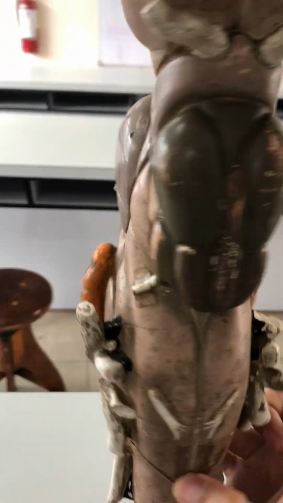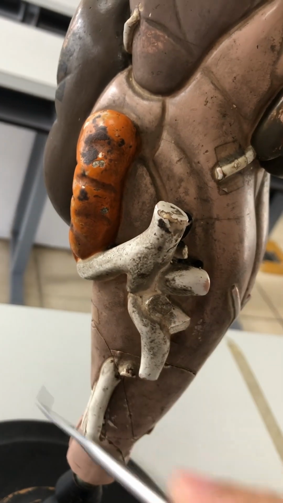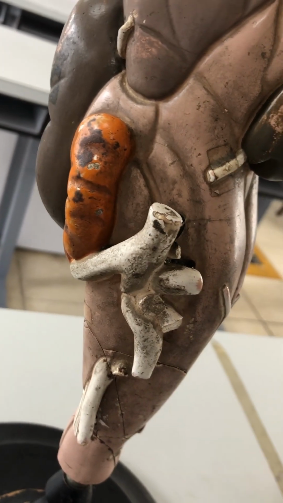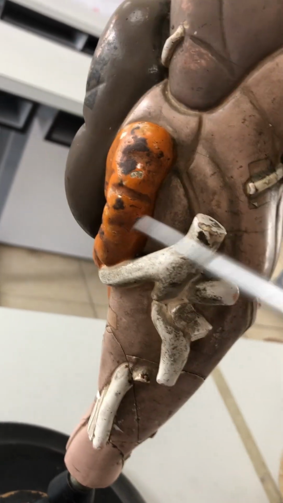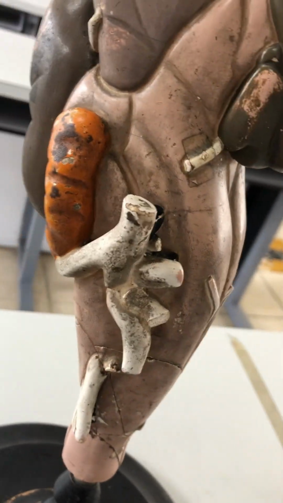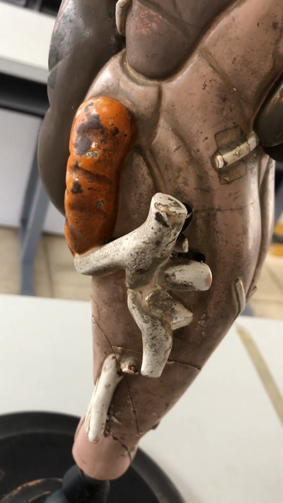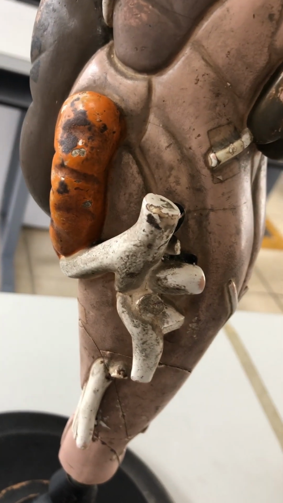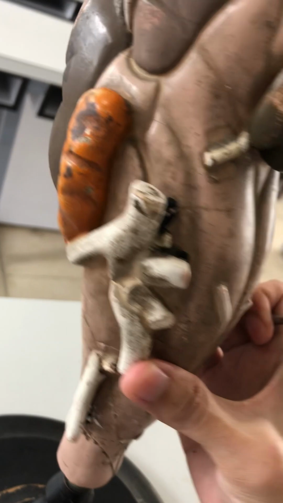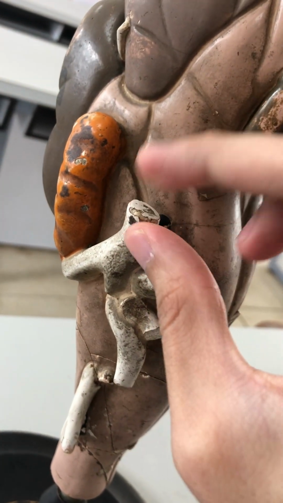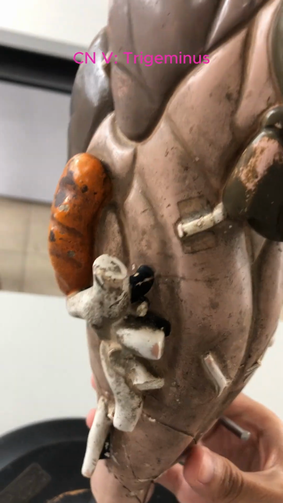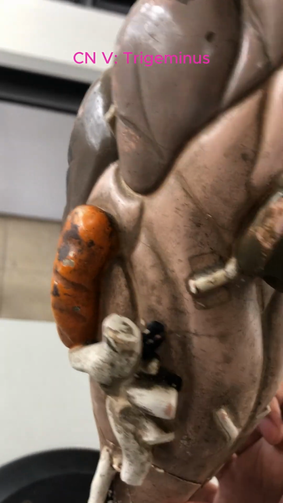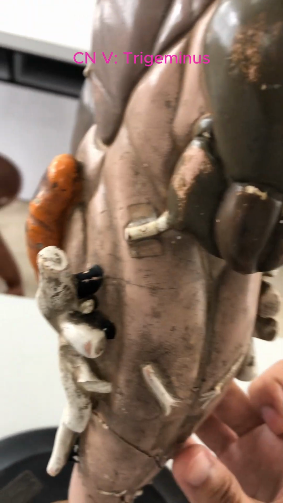Cranial nerve 5, okay. So we look at the sides here. So here would be the location of 5, 7, 8, and 9. And they are usually in a tangled mess here. It makes it difficult to distinguish which is which. But we have decided that this one is the trigeminus nerve. So the trigeminus, from the name, has 3 branches, right? One going to the ophthalmic region, to the maxillary, and to the mandibular.